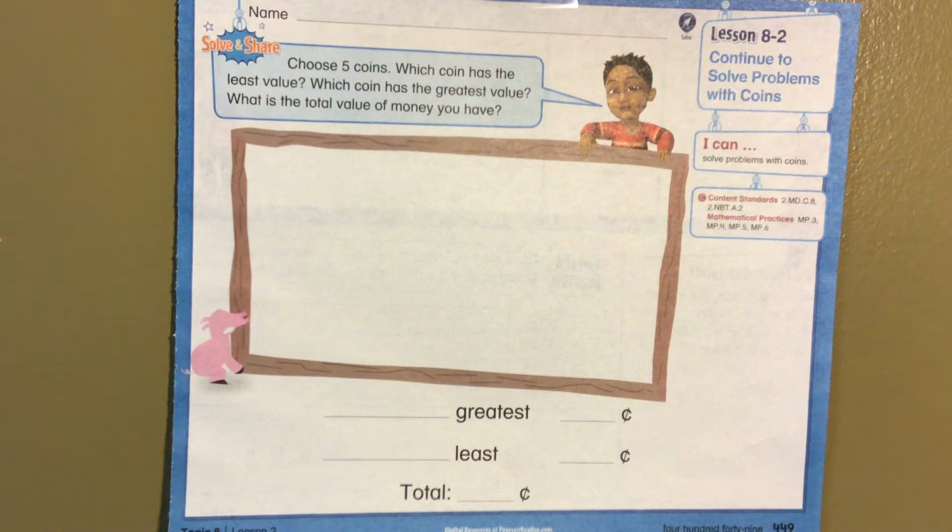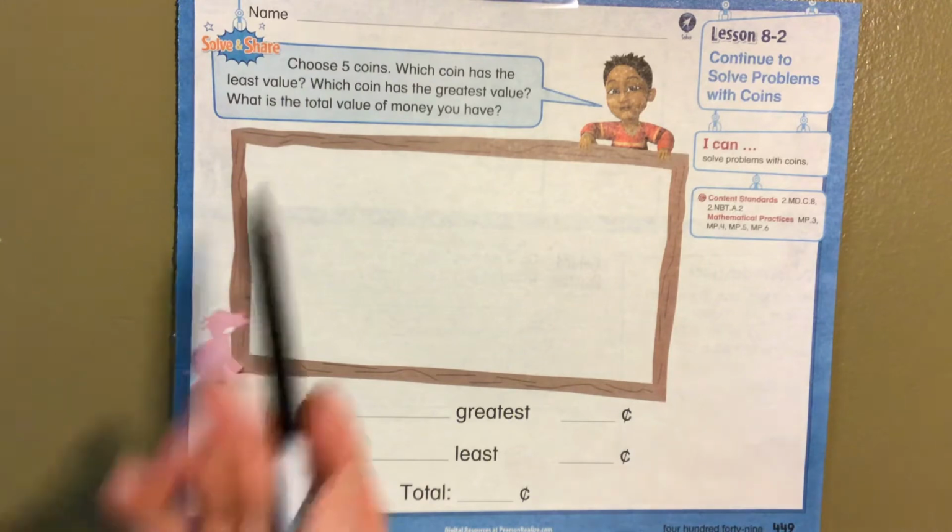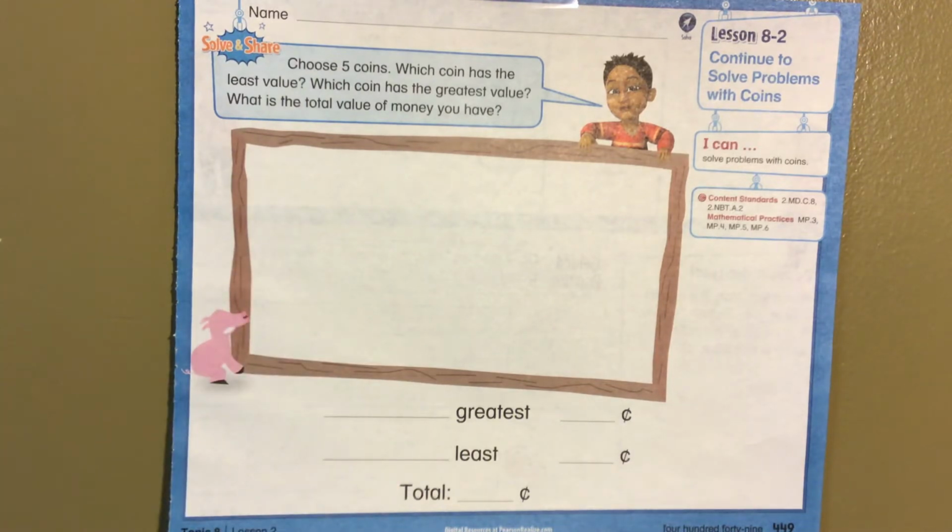Right, this is continuing with our money lessons, second grade math lesson 8-2. It says choose 5 coins. Which coin has the least value? Which coin has the greatest value? And what's the total of the money that you have?